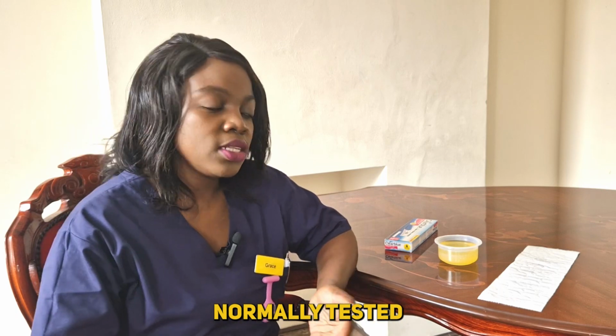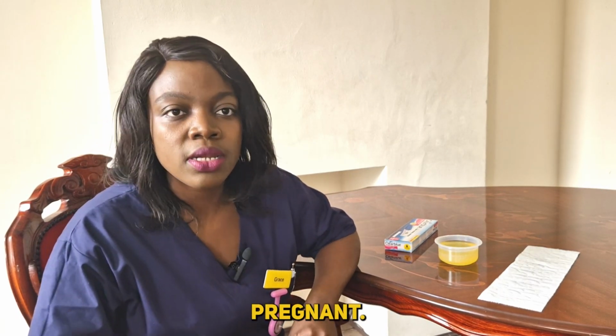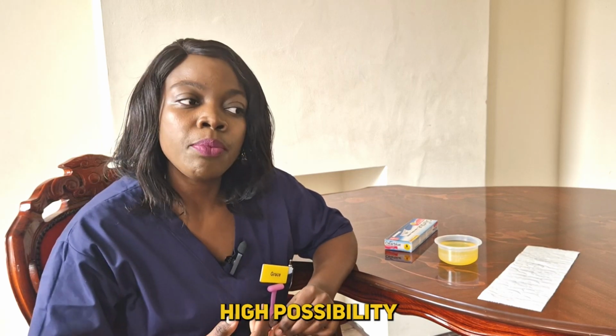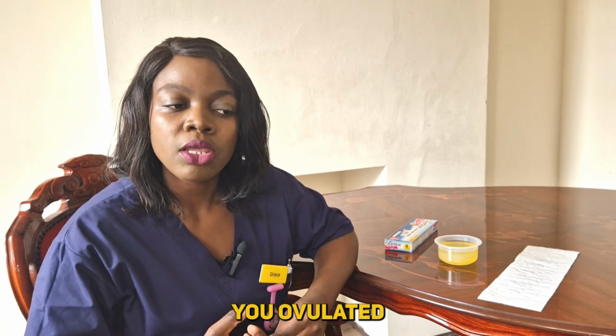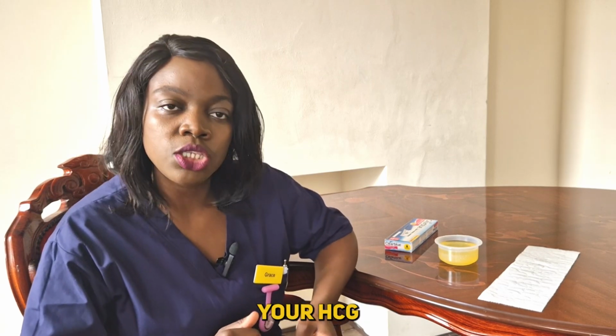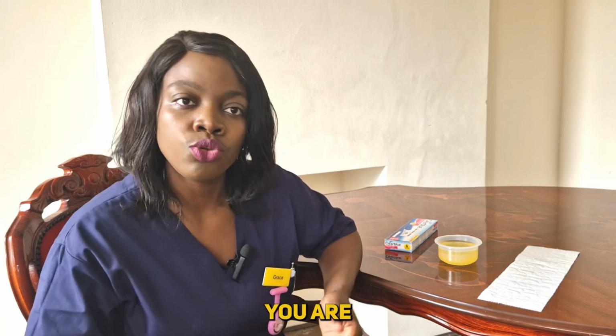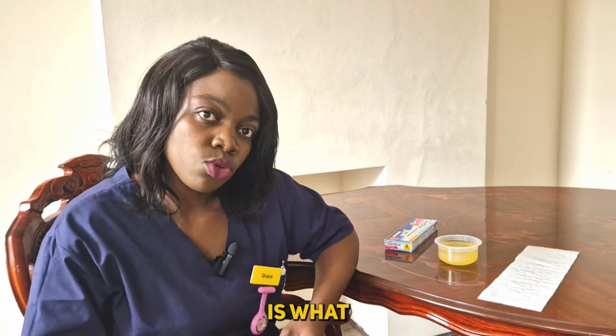HCG is what is normally tested in the urine or blood. When it tests positive, it means that you are pregnant. When it's negative, it means that there's a high possibility that maybe you ovulated late and your implantation happened late, and therefore your HCG is not at the right amount for you to start testing, or there's a high possibility that you are not pregnant. So that is what happens.